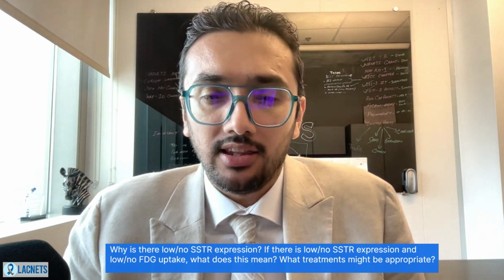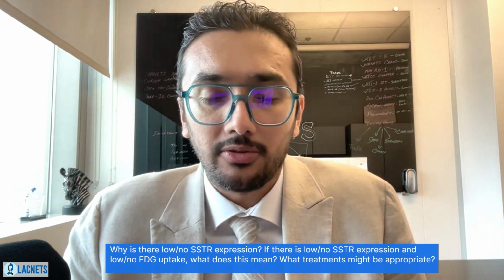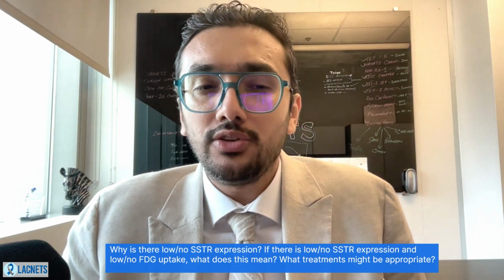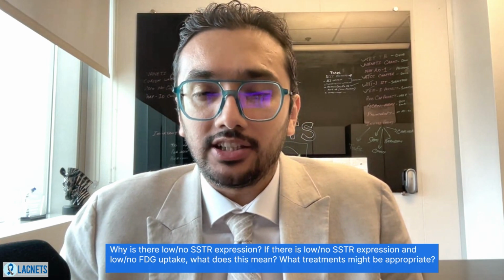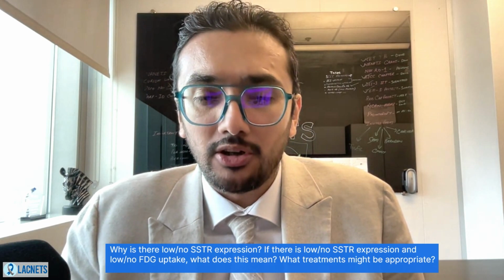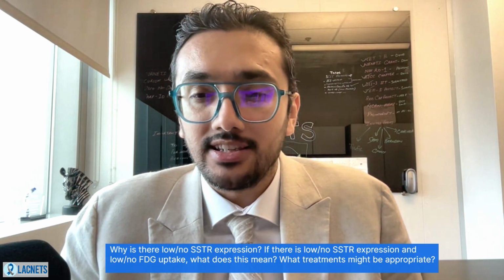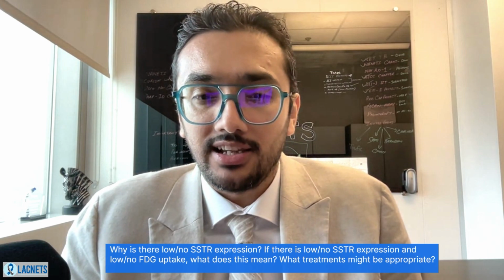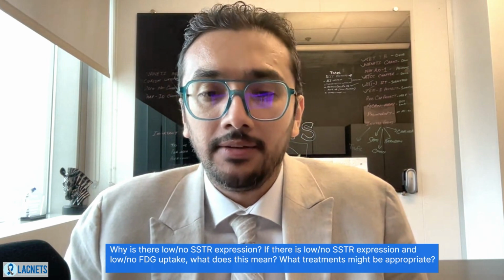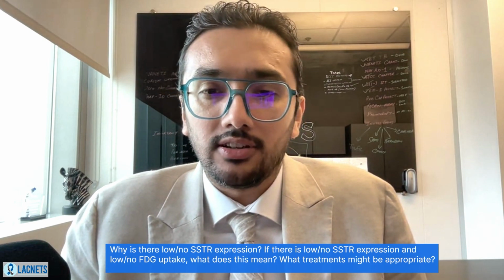So if somebody had a lot of SSTR expression, like a midgut carcinoid or a small bowel or pancreatic NET, it usually would maintain that degree of expression, unless a very small number of patients have grade migration, become more aggressive or de-differentiated, and lose that expression, becoming higher grade. That can also happen, but that's not the rule. That's not the common situation.